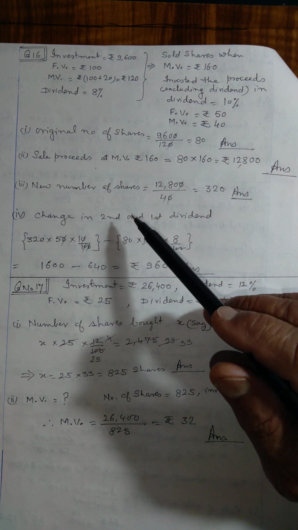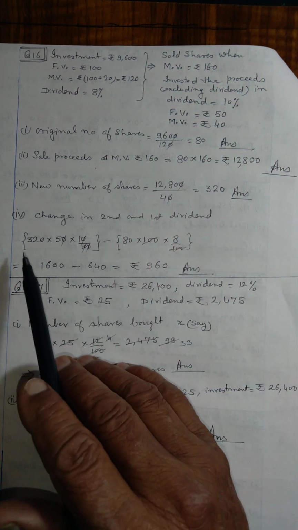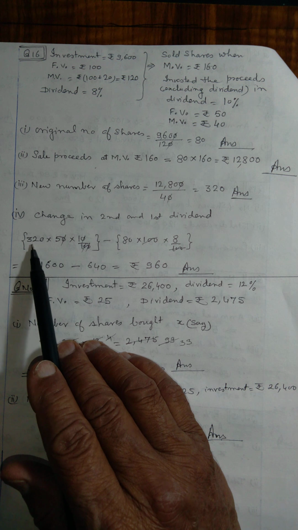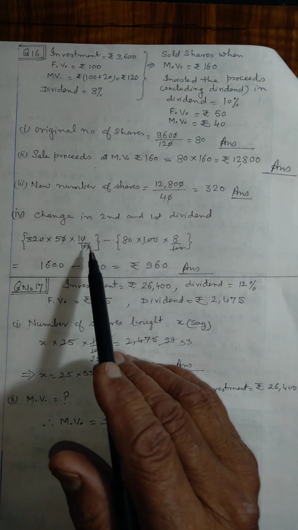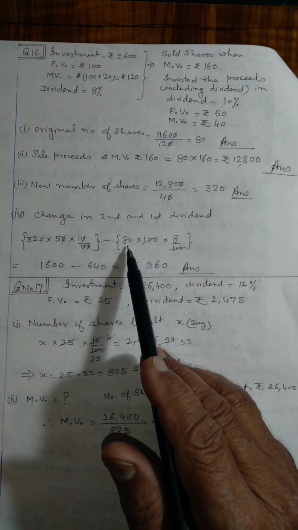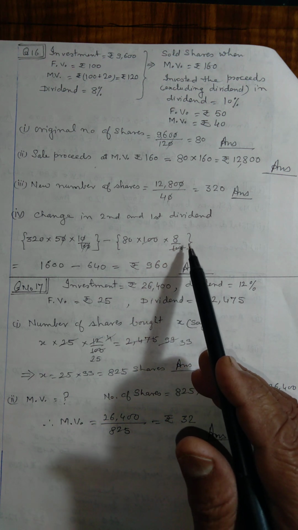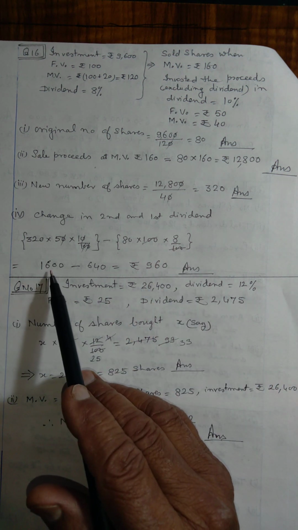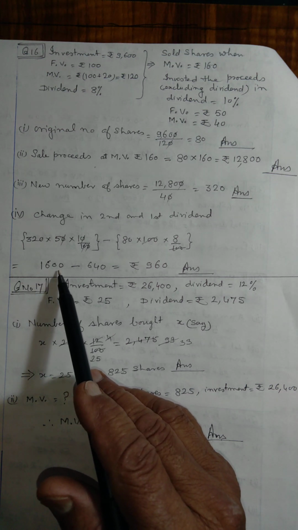Change in second and first dividend. You see, inside the bracket you write down 320 multiplied by 50 into 10 by 100 minus, in the second bracket write down 80 into 100 into 8 by 100, bracket closed, solve it. So in the first bracket you will get the answer 1,600.